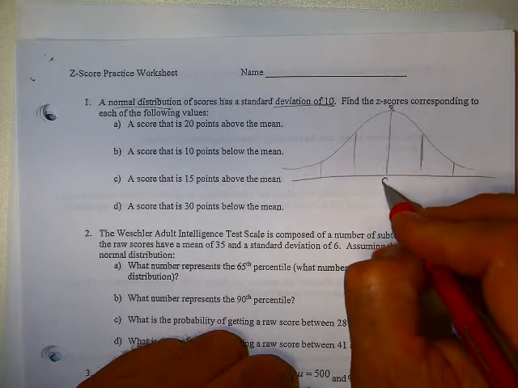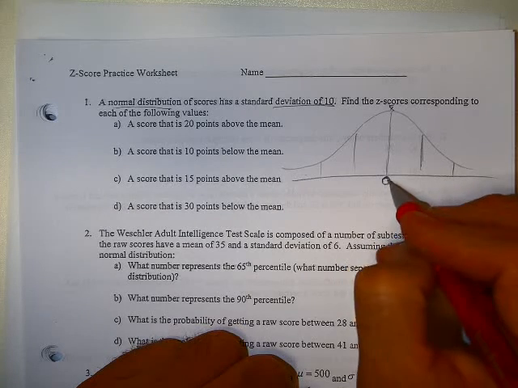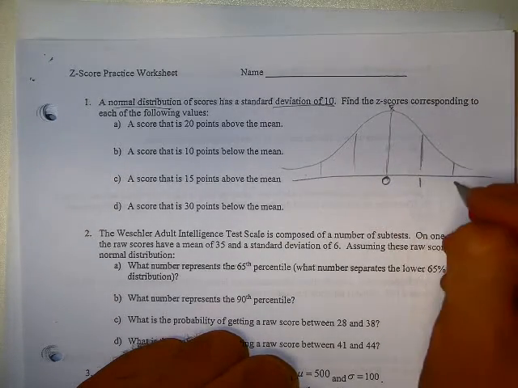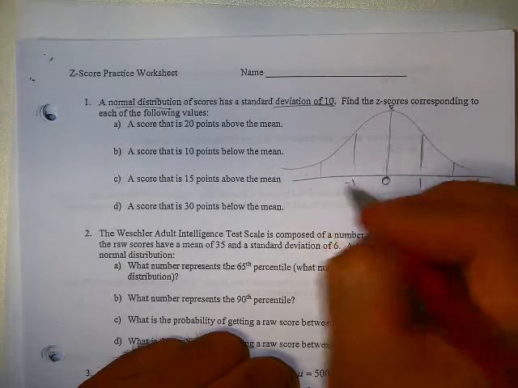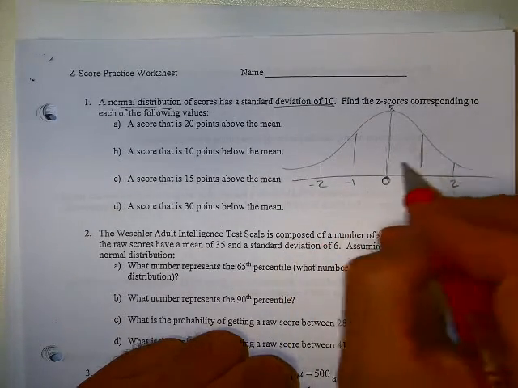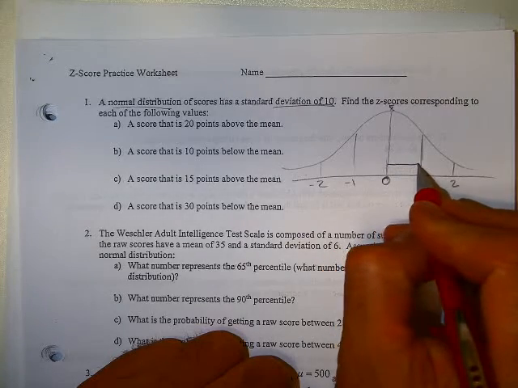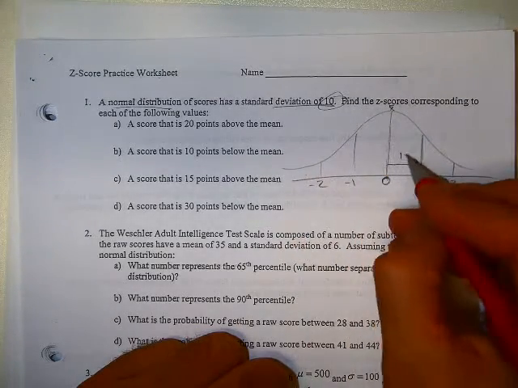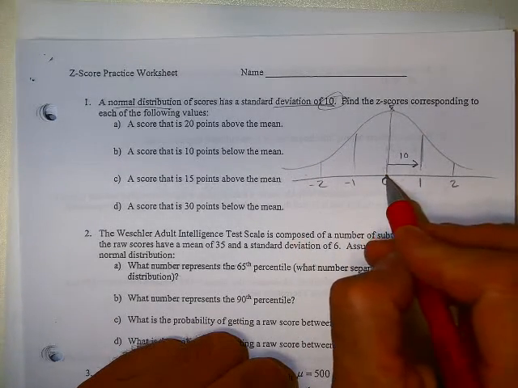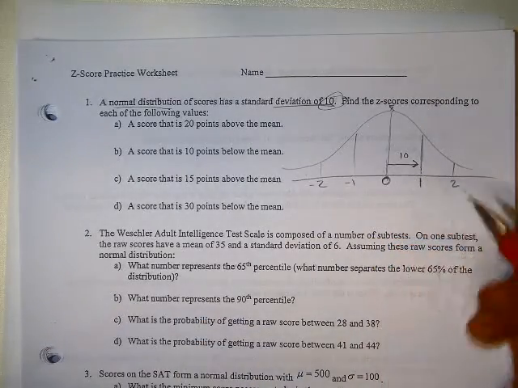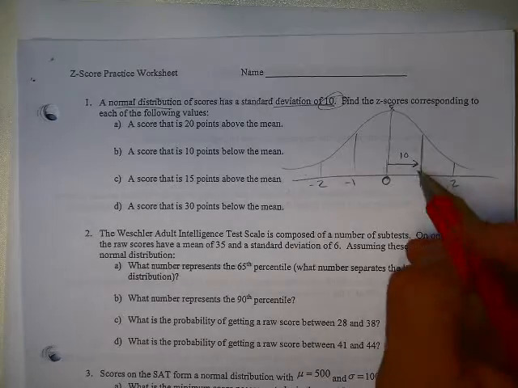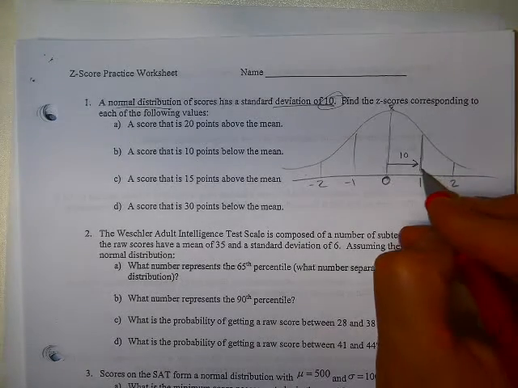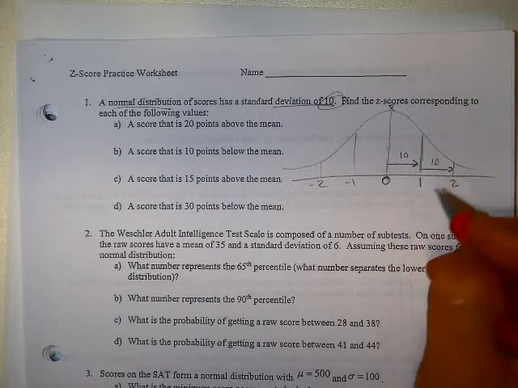So if this is a standardized curve, then our mean falls at 0 standard deviations away from the norm. This would be 1 standard deviation, 2 standard deviations, and -1 and -2. And so the value in this particular problem between these standard deviations is 10. So that means to go from no standard deviations to the first standard deviation, if we were talking about scores, which we are, then somebody who scored 10 points higher than the mean would be 1 standard deviation away from the mean. 2 standard deviations, another 10 points.